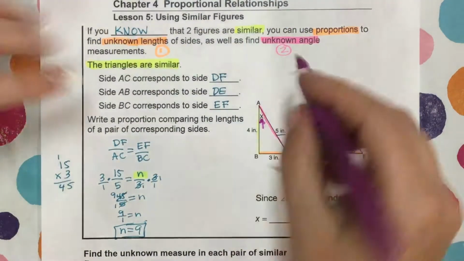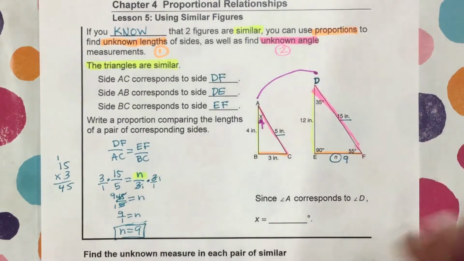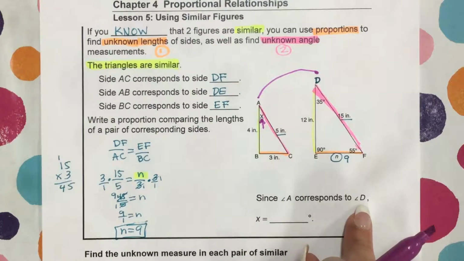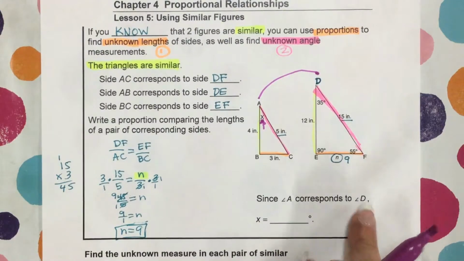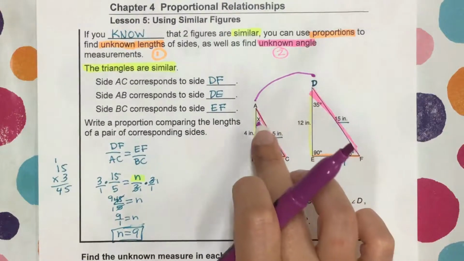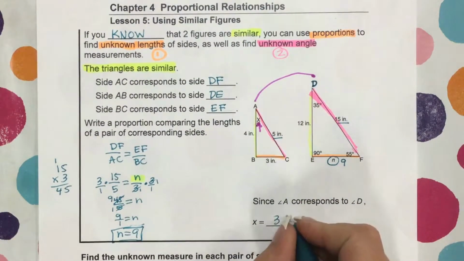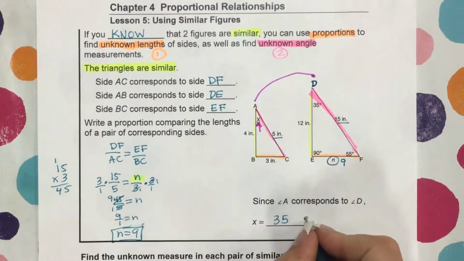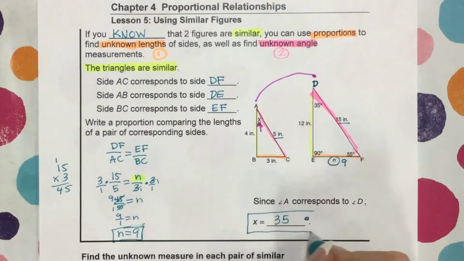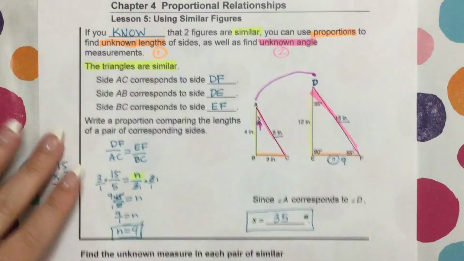So that means that angle A and angle D are corresponding angles. So since angle A corresponds to angle D, that means they're equal in measure. So if D is 35 degrees, that also means that x is equal to 35 degrees. And there's a little degree mark right there. So x equals 35 degrees. Well, there you go. That's how you do those. So let's go ahead and work on a couple more.